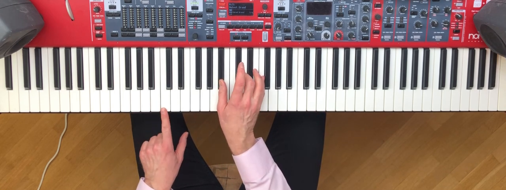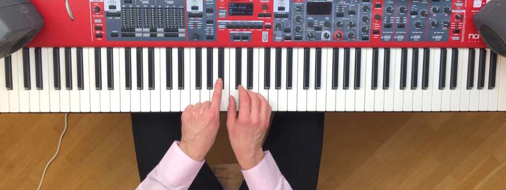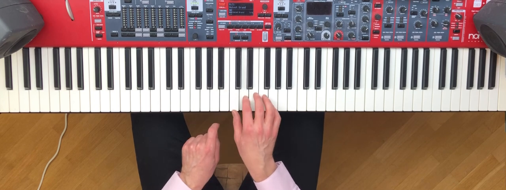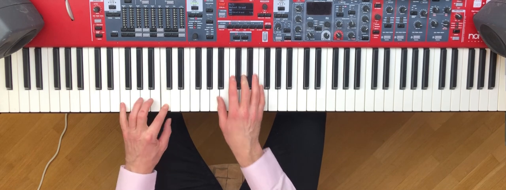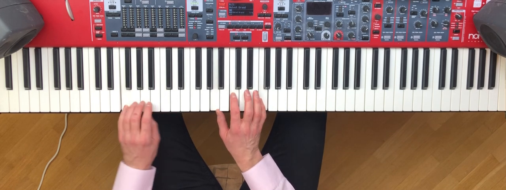And often in gospel we play this flat 7 over the dominant. 1, 2, 3, 4, 5, 6, flat 7. So we get this sound. So this is what we have now.